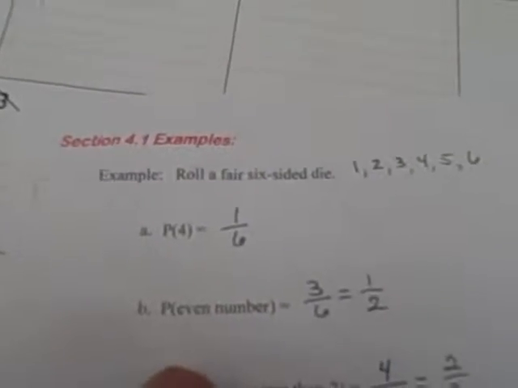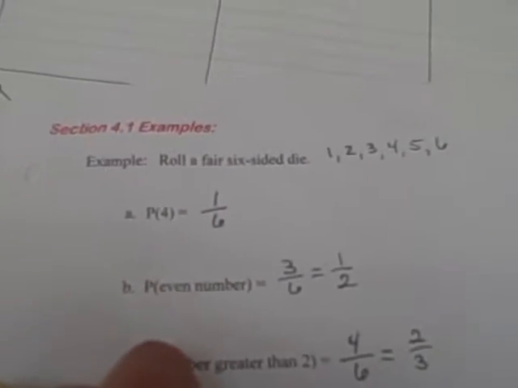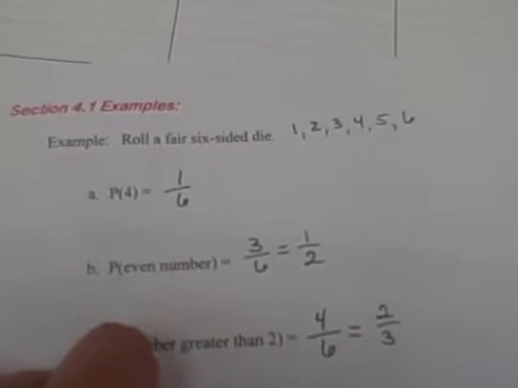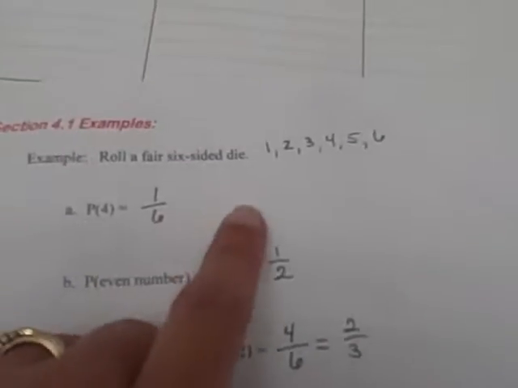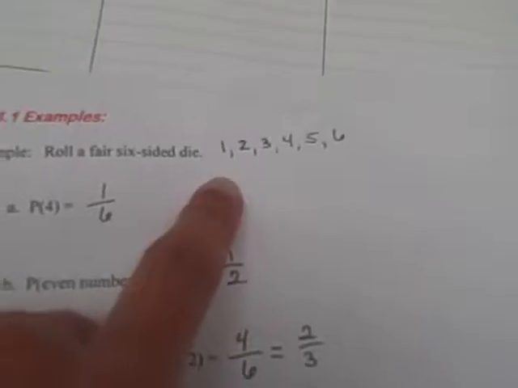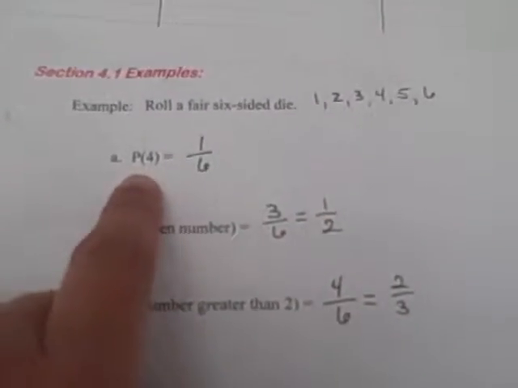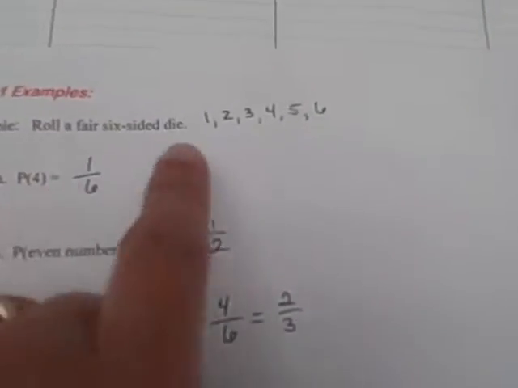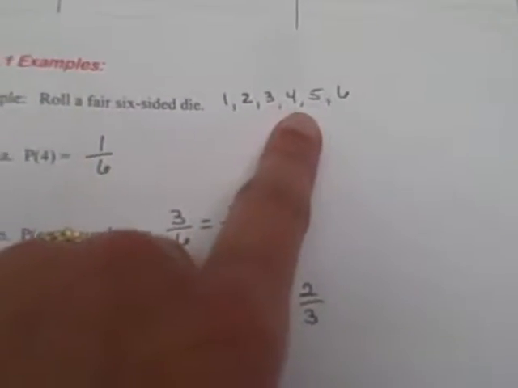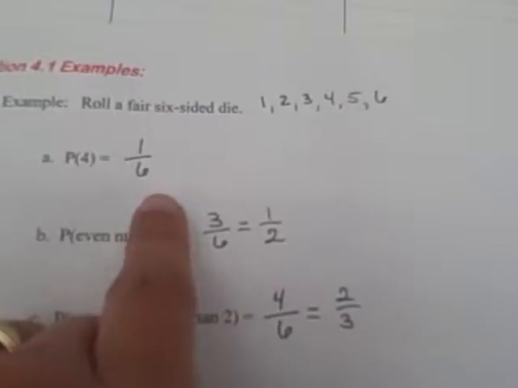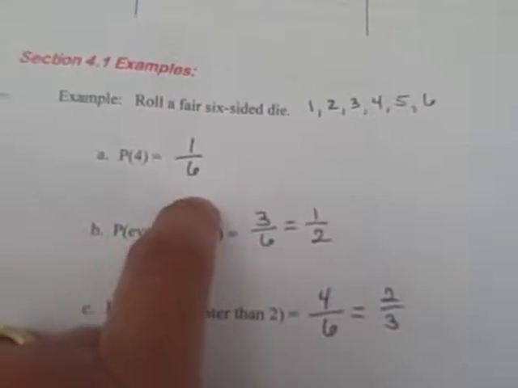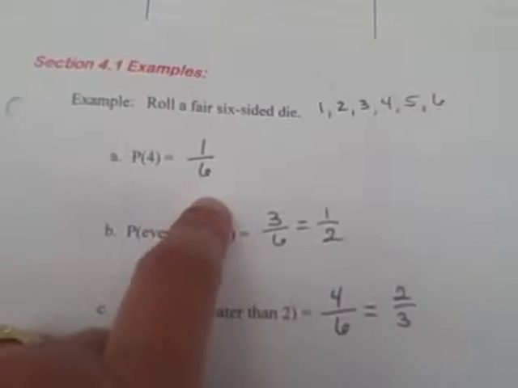Section 4.1 examples. In this first example, we're just going to roll a regular die. When you roll a die, your outcomes are 1, 2, 3, 4, 5, or 6. So the probability of rolling a 4, well, when you look at the outcomes, there's only one 4 out of 6 outcomes. So the probability is 1 out of 6, 1/6.